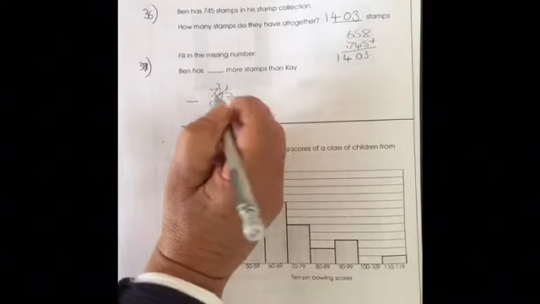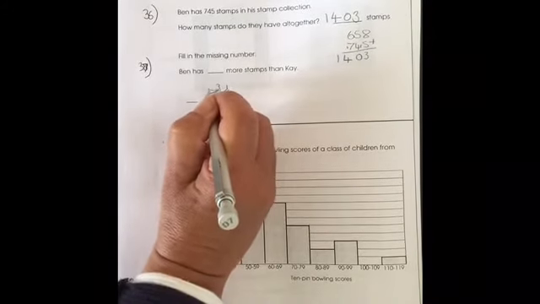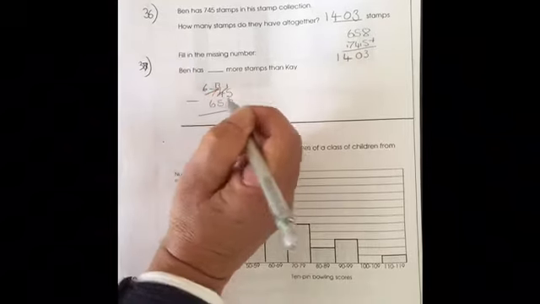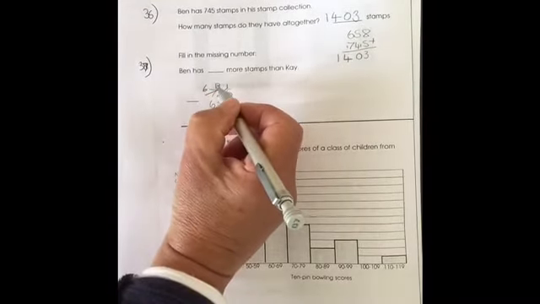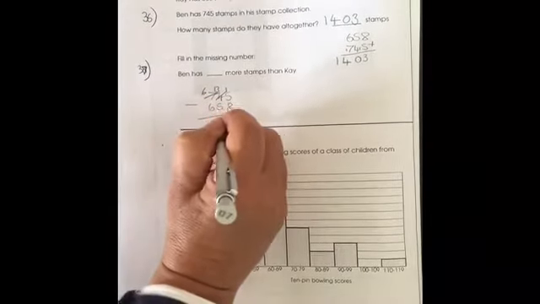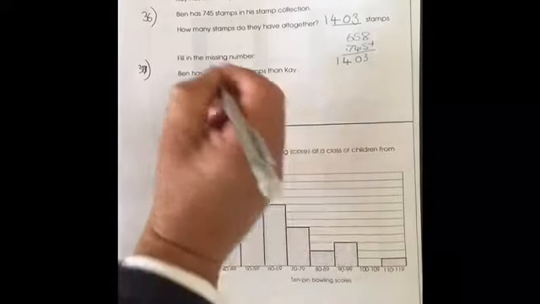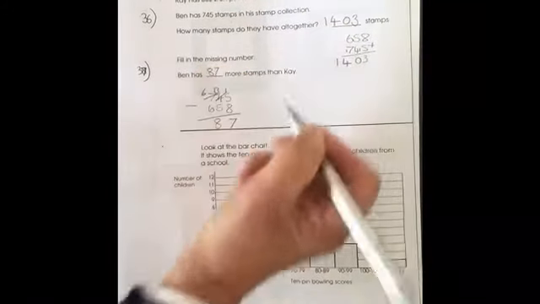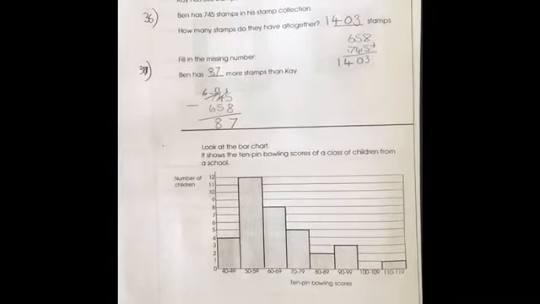3 take away 5 I can't do. So those 700s are useful. 1 comes over and I'm left with 6. 13 take away 5 is 8. And 6 take away 6 is nothing. So he has 87 more stamps than Kay has.